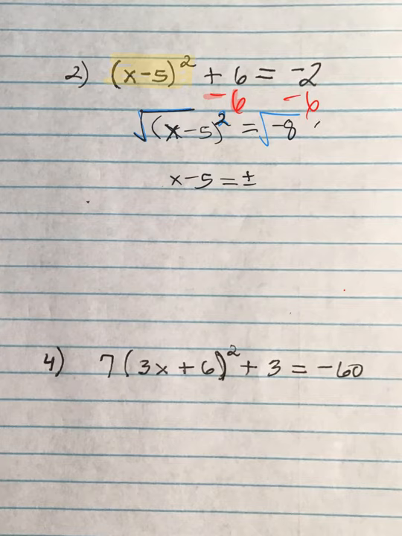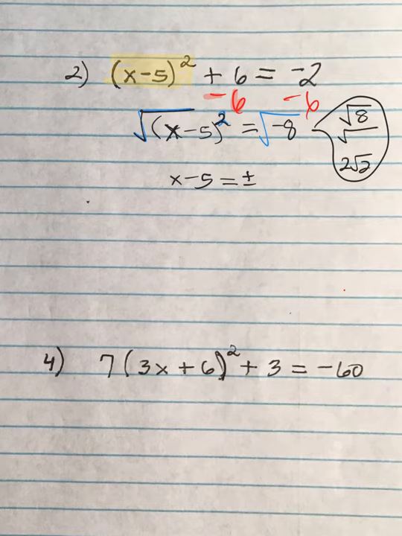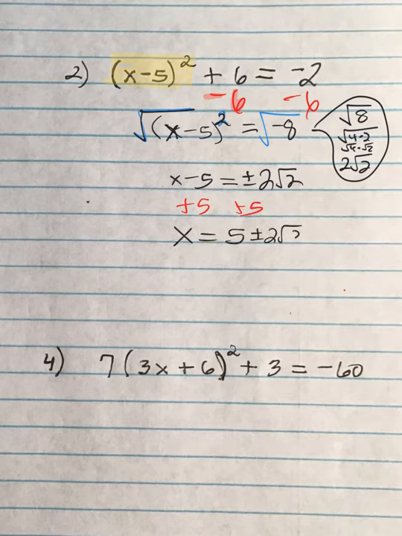And shouldn't we know by now that the square root of 8 is 2 square root 2? And isn't that true because the square root of 8 is the square root of 4 times 2, which is square root 4 times square root 2, which is why we get 2 square root 2. So you must always simplify your radicals. And then we're going to add 5 to both sides. And my final answer is x equals 5 plus or minus 2 square root 2.